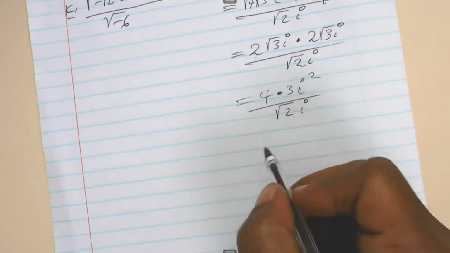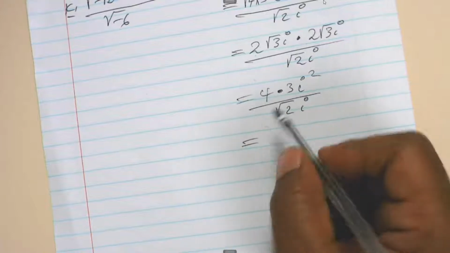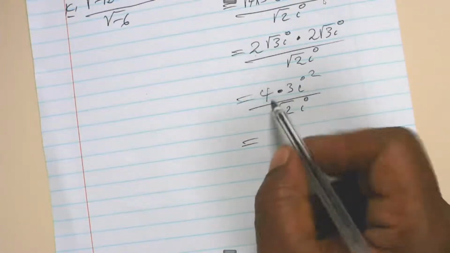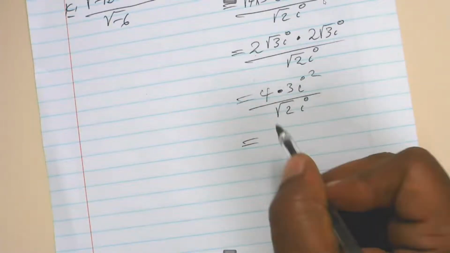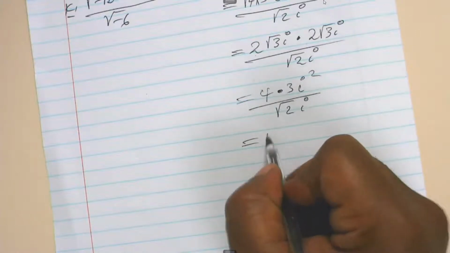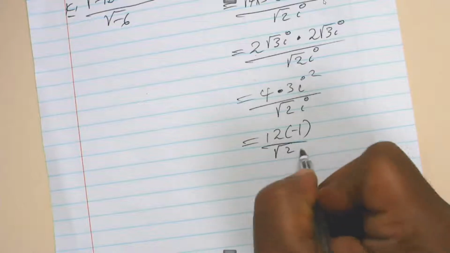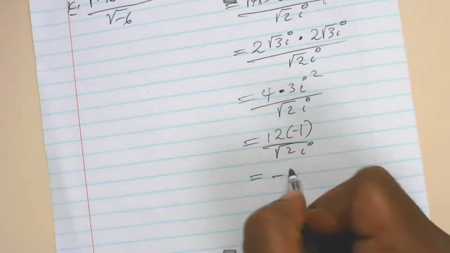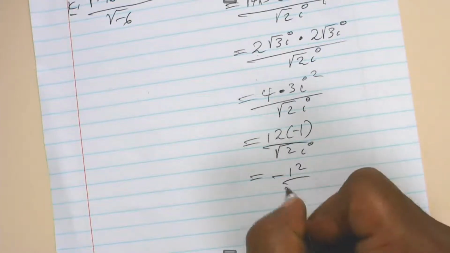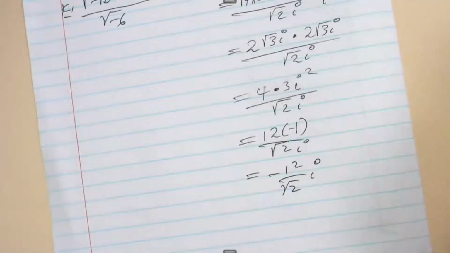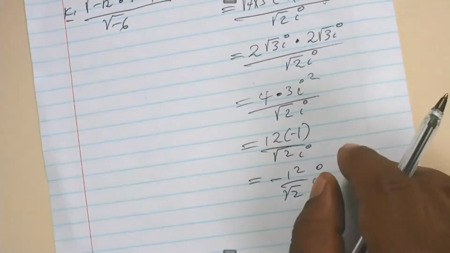If I have to simplify it further, you will realize that I can have here 12 into negative 1 all over root of 2i, and the answer will be negative 12 all over root of 2i. I'm sure we are following.